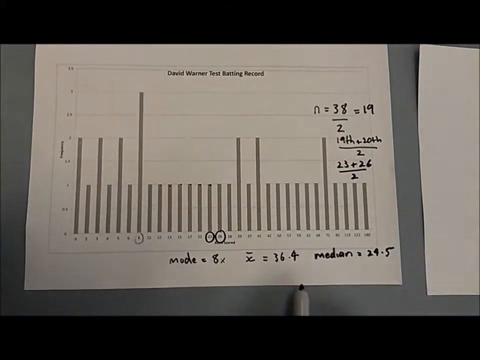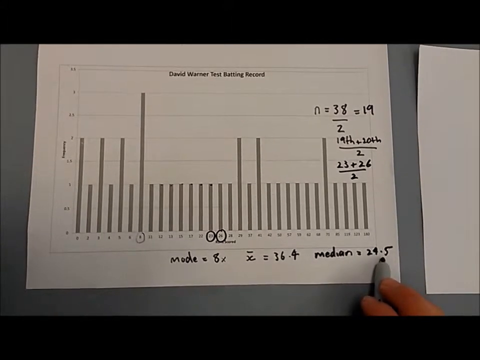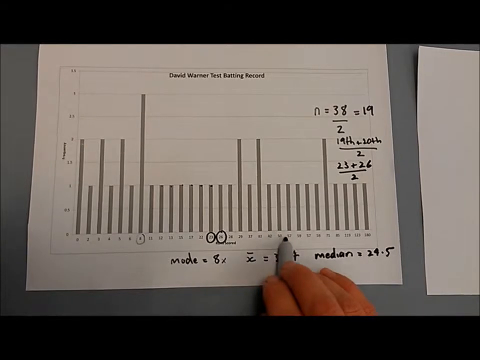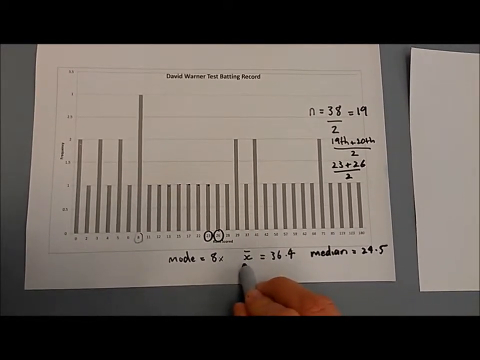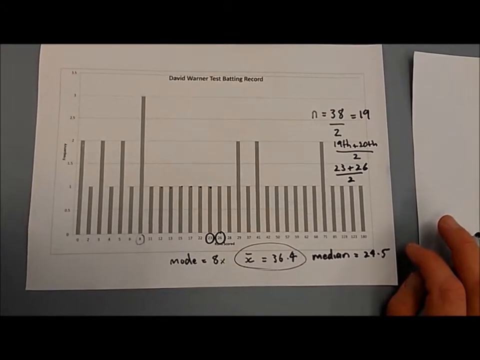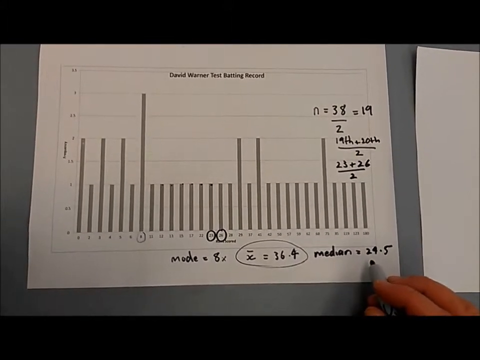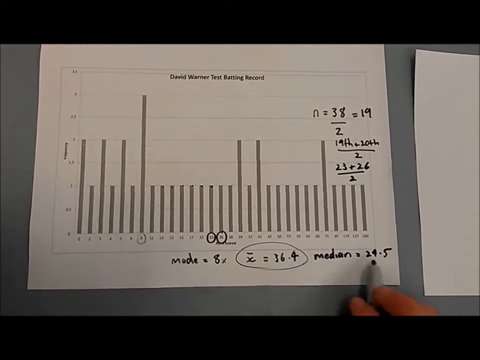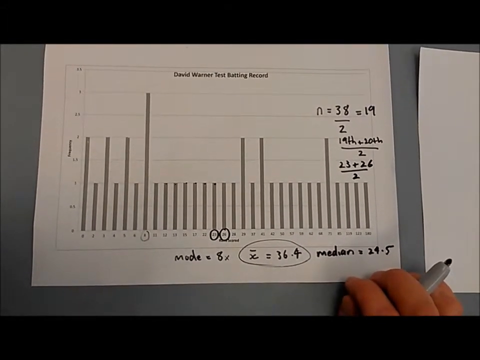So again, three statistics for David Warner's test batting record, and again if I look at these ones, I think the median once again does probably not sum up his test batting career when you look at the number of scores he has up here. Some very high scores. So if I want to sum up David Warner, I'm going to take his mean of 36.4. They're all measures of central tendency. They're what the centre of the scores tend to be. Sometimes they're useful to us, sometimes they're not necessarily a good measure of central tendency.